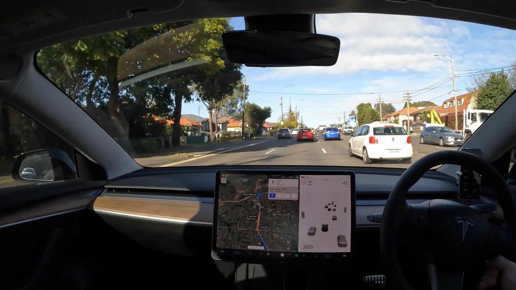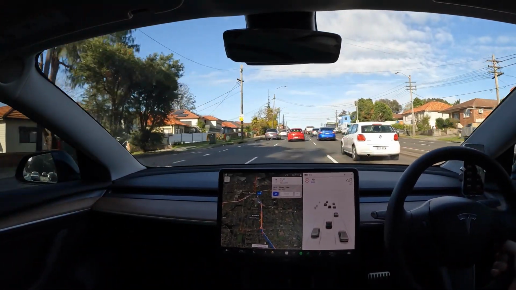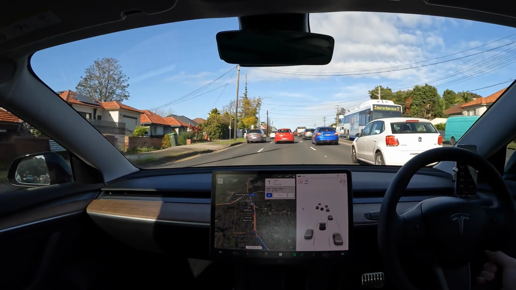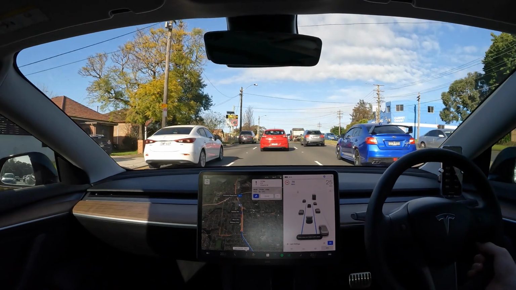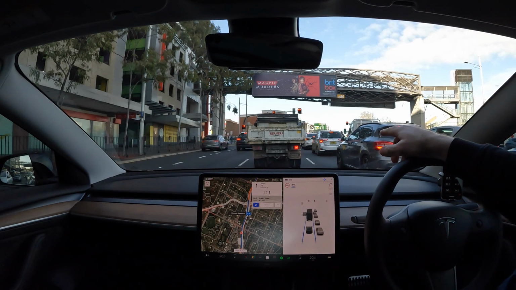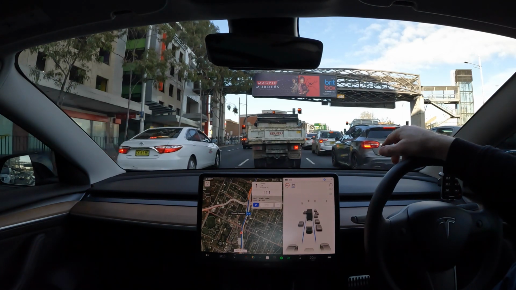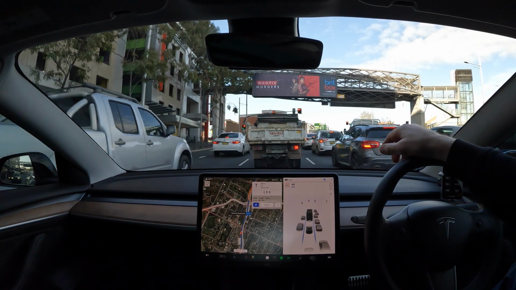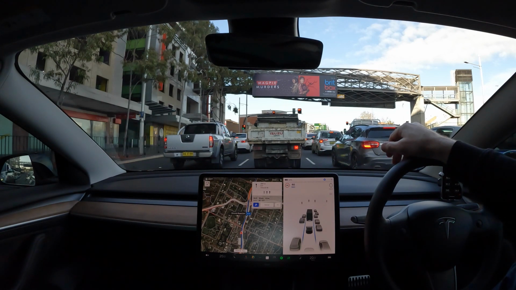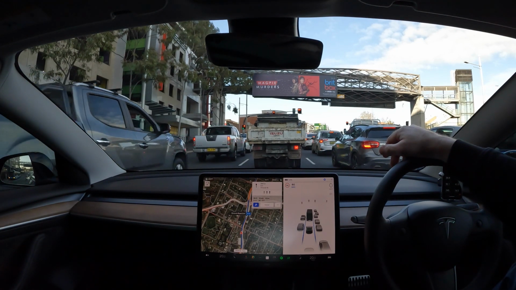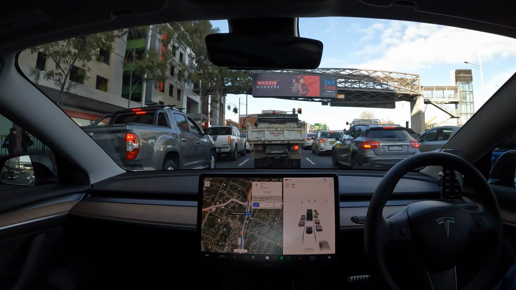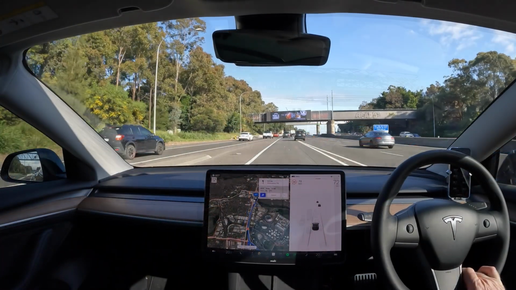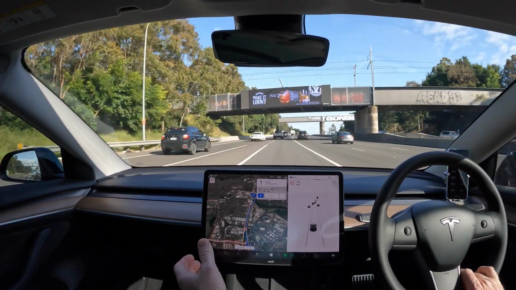Okay, you can see there it just tried to change into that lane. I had to take over. So I don't think it's handling the road markings much better. So this truck got in front of me again and the car started braking harshly again. So I think the car is struggling. I know it's not using the radar anymore, but maybe something with the vision of this truck is causing the car some issues. Okay guys, we might just finish up here.